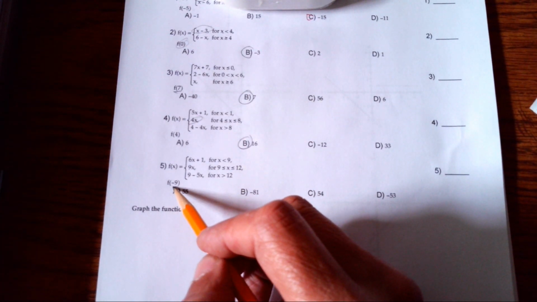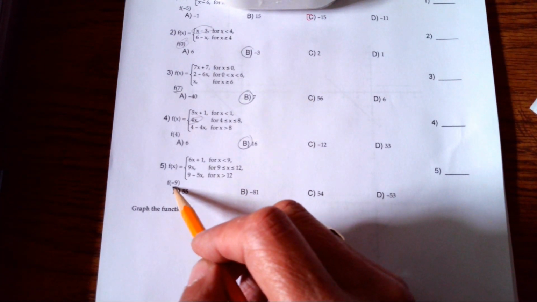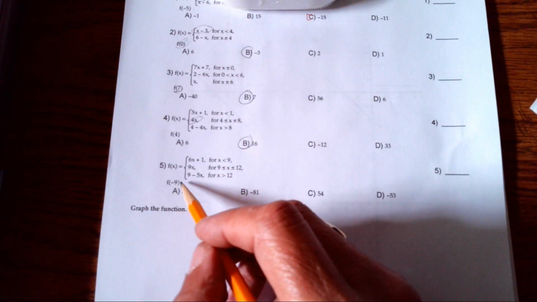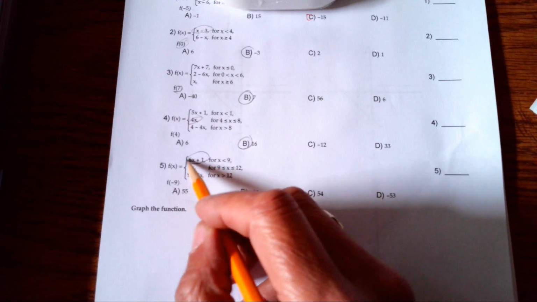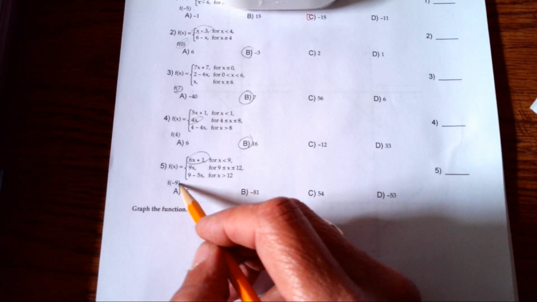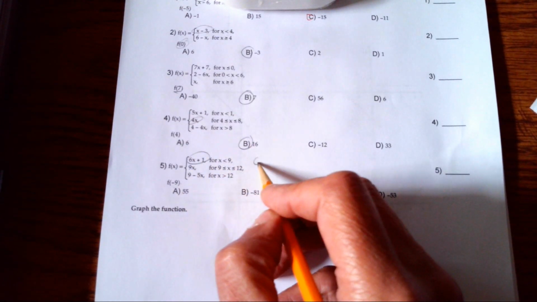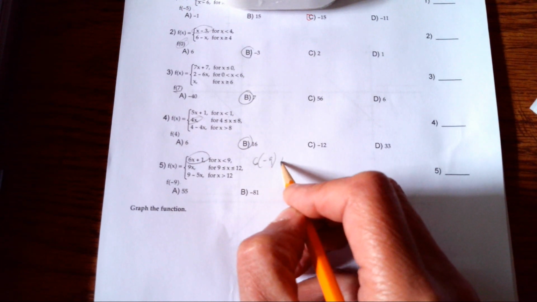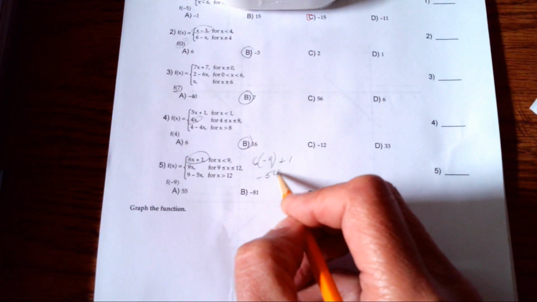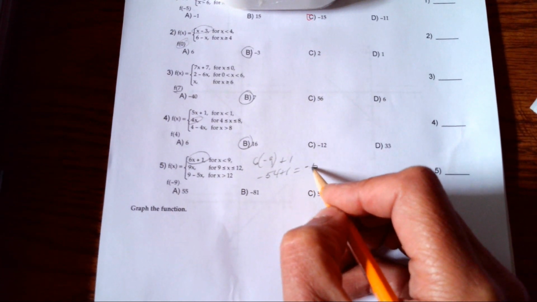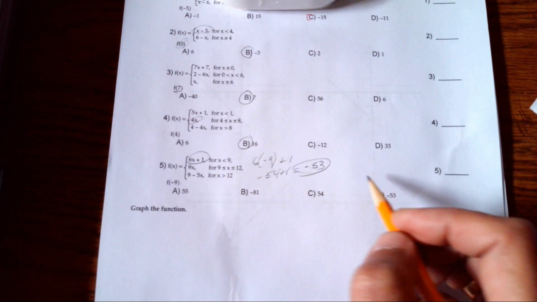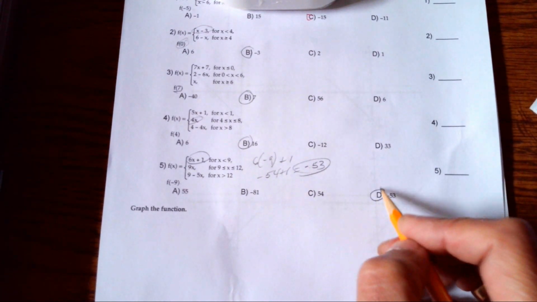Number 5, I've got a -9. Where does -9 fit in? Well, -9 is less than 9. All right, so I got to use this function. So in place of x, I'm going to substitute -9. 6 times -9 plus 1 more, -54 plus 1 would be -53. And number 5, I've got letter D.